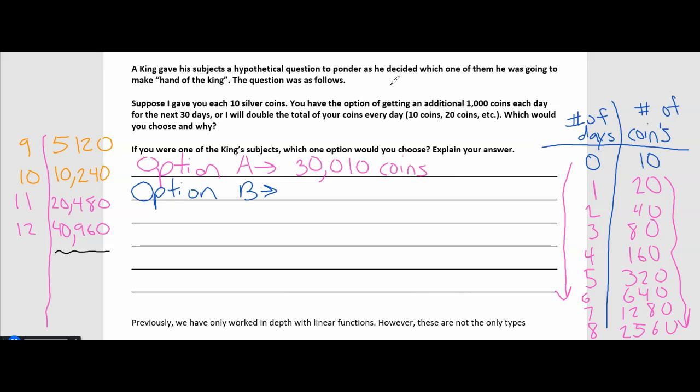Actually, I will put the final answer on the screen for option B. And that is going to be 10,737,418,240 coins.